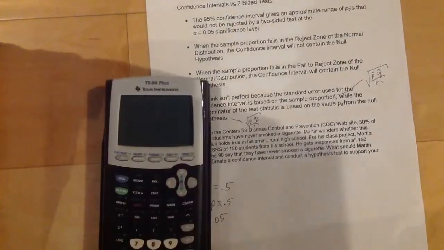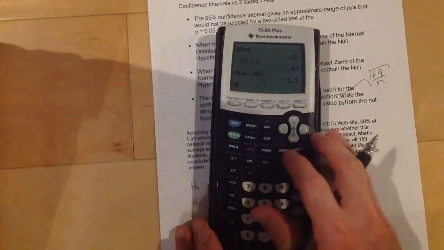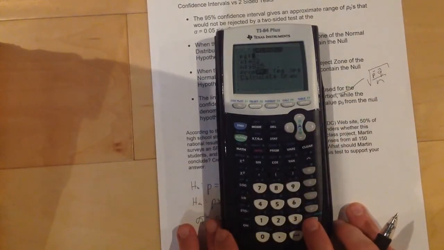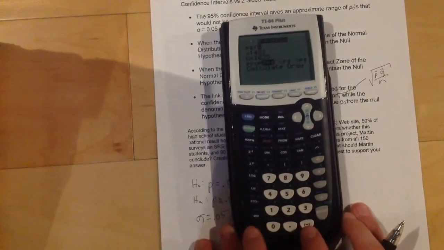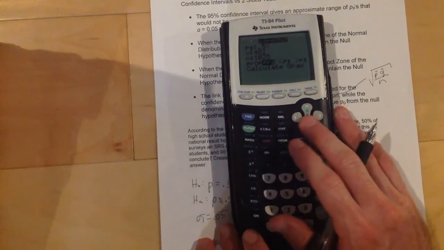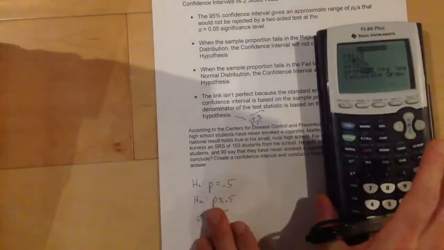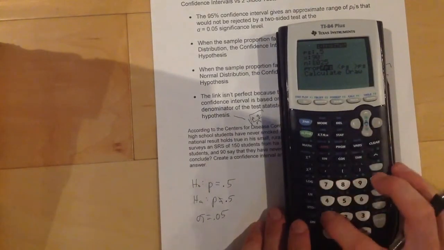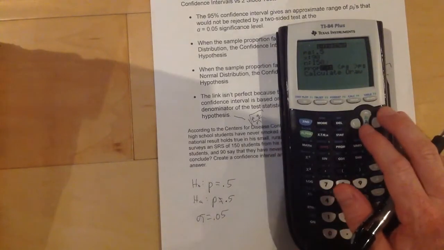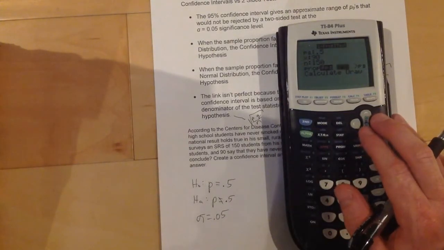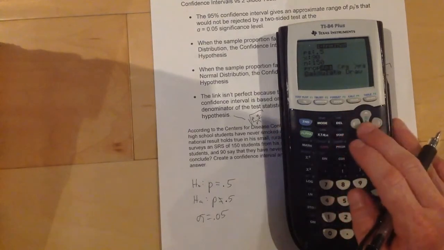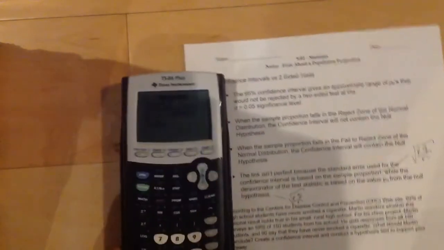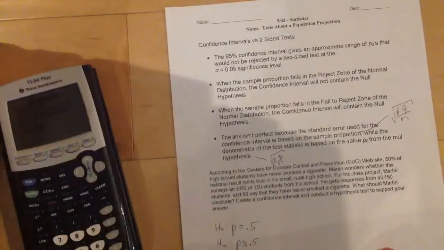So what we can do on the calculator is if we go to stat tests, you're going to see a one prop z-test. It's going to ask you for p sub 0, so that's our starting null, or 0.5. It's going to ask you for the number of successes, which in this problem they told us was 90. And it's going to ask us for the sample size, which the problem told us was 150. It's going to ask whether you're doing not equal to, less than, or greater than. We're doing not equal to, and then we can click calculate, and it will give you your test statistic. So our test statistic was 2.45.